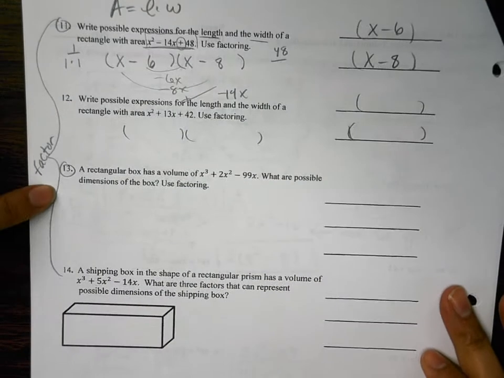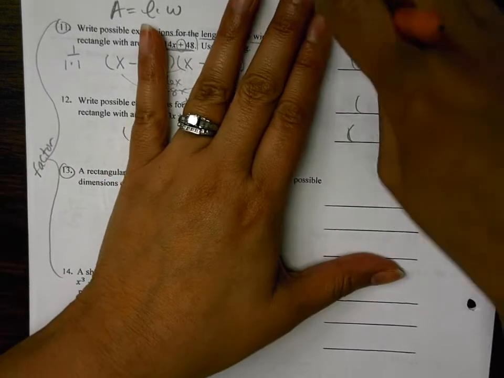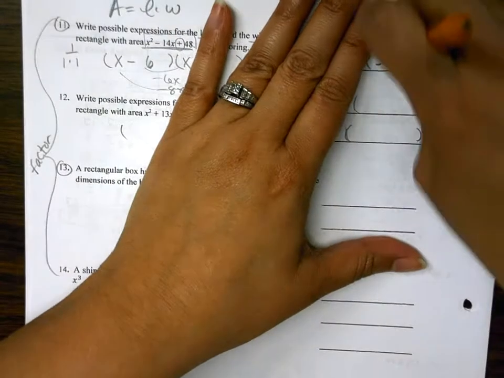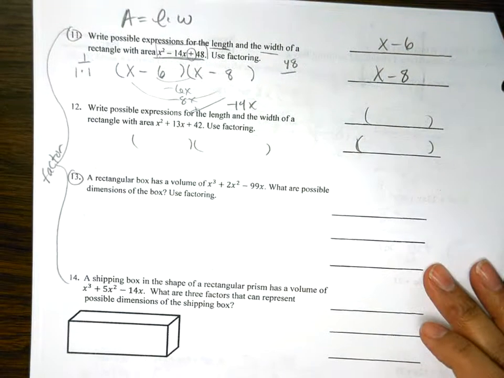Does the parentheses matter? No, the parentheses are not needed at all. So because you wrote them separately, the parentheses are not needed. They're not necessary. It's okay if you write them. Most kids do, but they're not necessary.